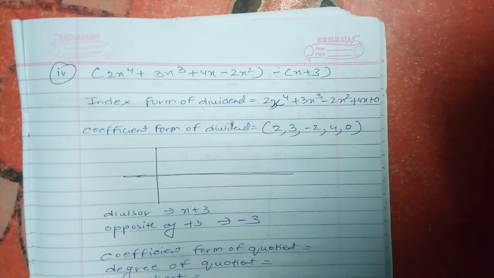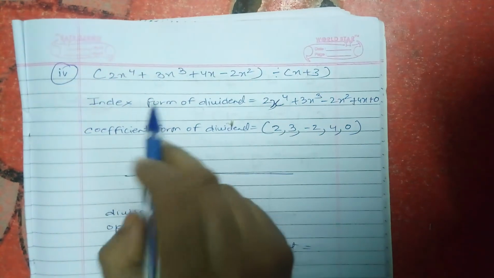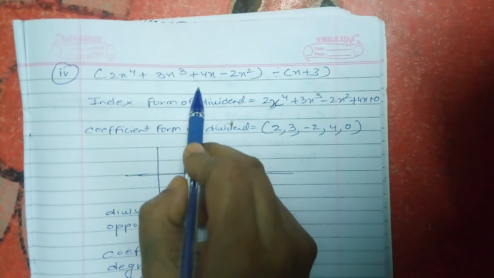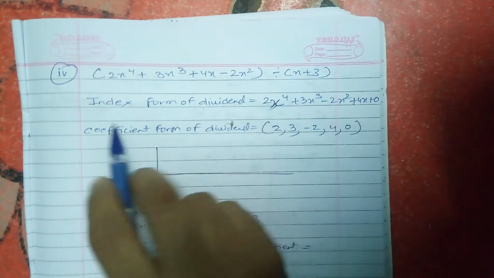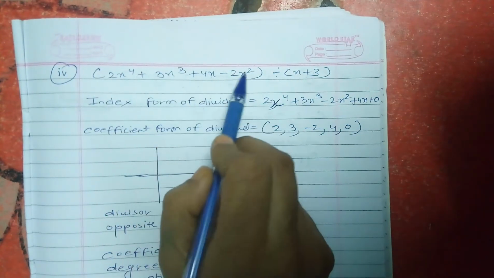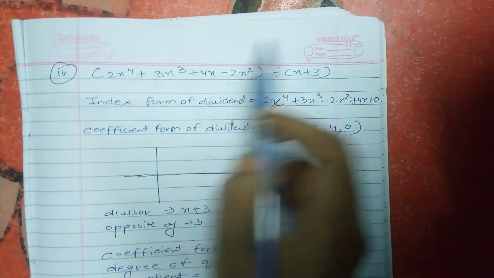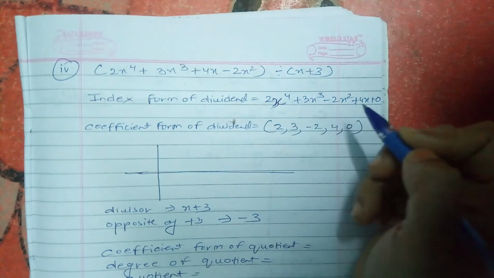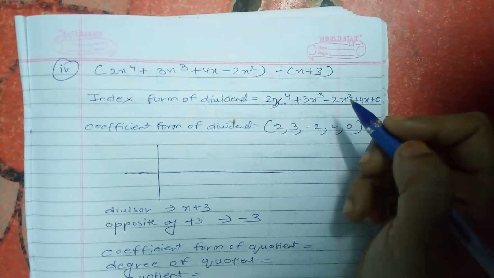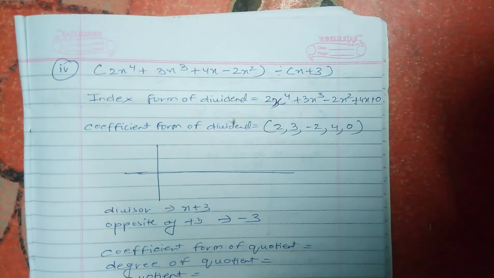Next question. Question number 4. What is it? 2x⁴ plus 3x³ plus 4x minus 2x² divided by x plus 3. So here, see, 4, 3, 2 powers are there, 1 power is there. But the last, 0 power, is missing. But you know that the zero polynomial does not have a power of 0. This term is not defined.